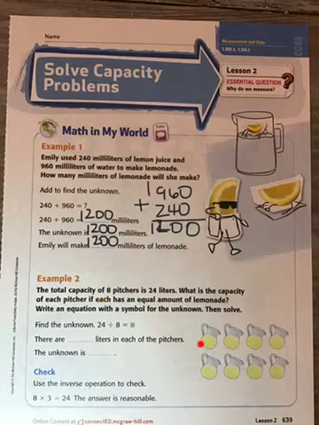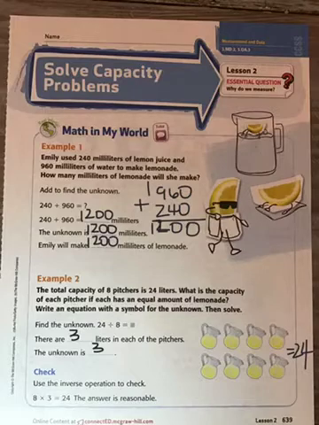The total capacity of 8 pitchers, here they are, is 24 liters. What is the capacity of each pitcher if each has an equal amount of lemonade? Write an equation with a symbol for the unknown and then solve. They've written it for us, but if we were looking at the problem and we had 8 pitchers that totaled 24 liters, they want to know how much is in each pitcher. So we're going to divide 24 by 8, which gives us 3. There are 3 liters in each of the pitchers, so the unknown is 3. If we were going to check for reasonableness, we could ask ourselves, what's 8 times 3? And it's 24, so it makes sense.